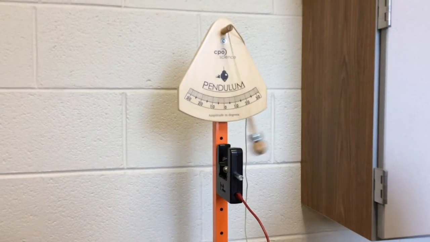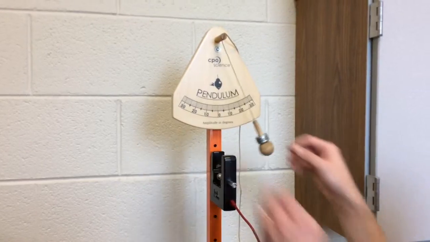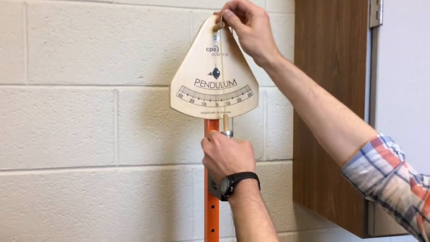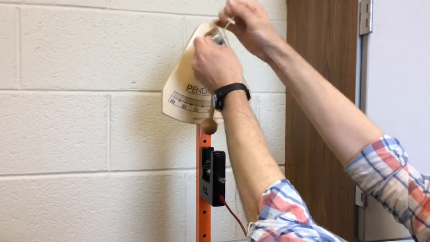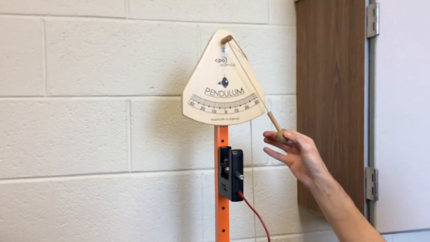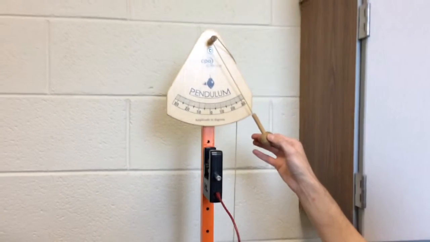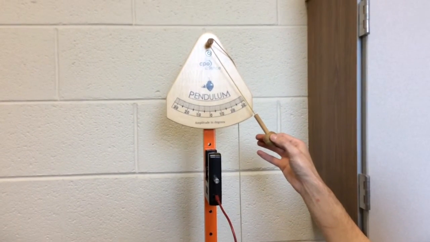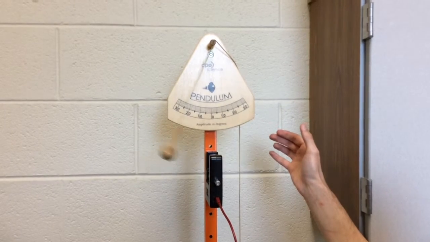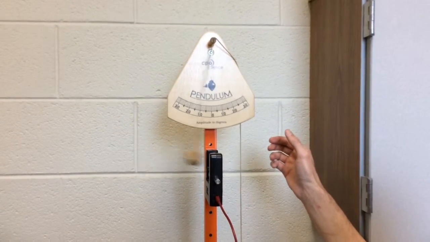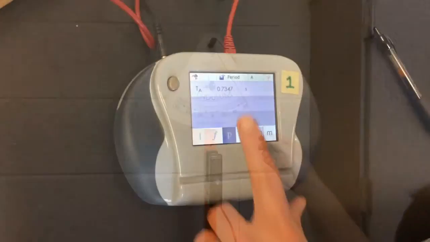So for our first set of trials, we're going to be manipulating the mass. To do this, I'm going to take the washers and I'm just going to slide them out of the way. I'm going to pull it back to 30 degrees unless the instructions tell me otherwise. And I'm going to let it go through, say, 6 times. Here's the period.